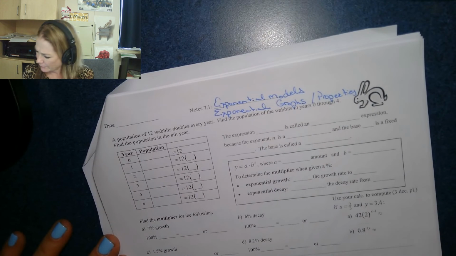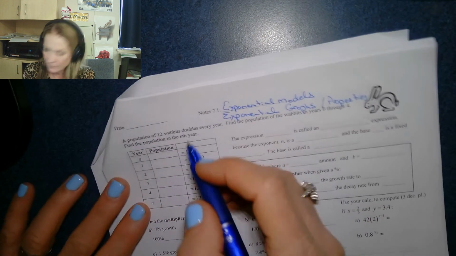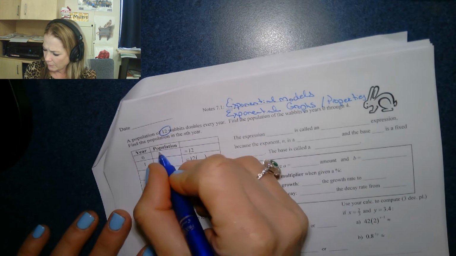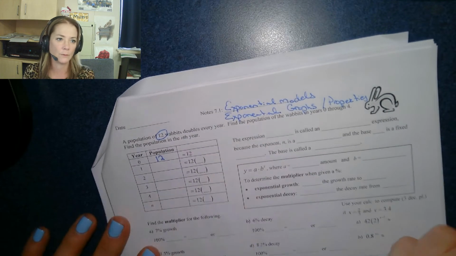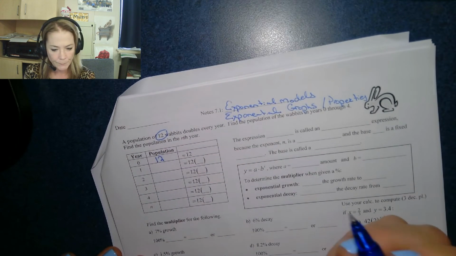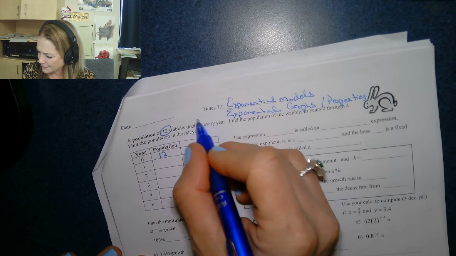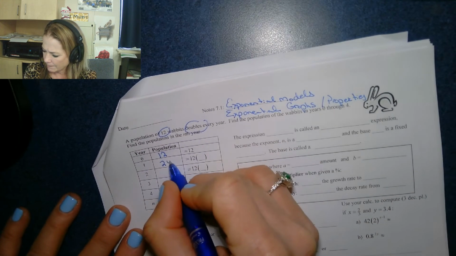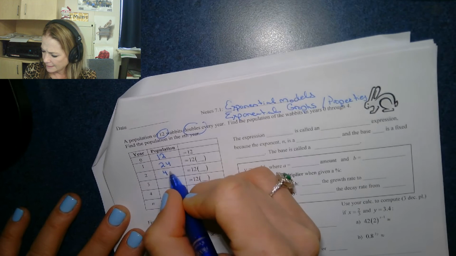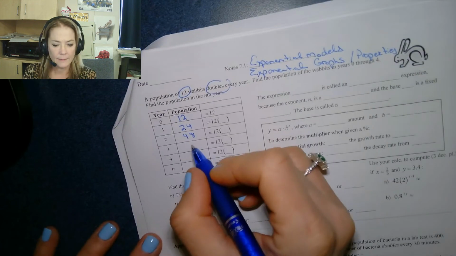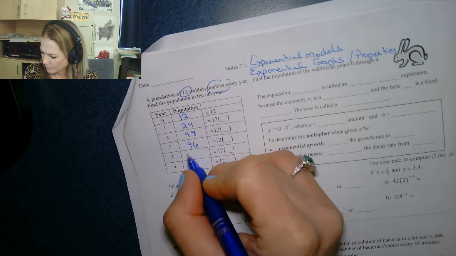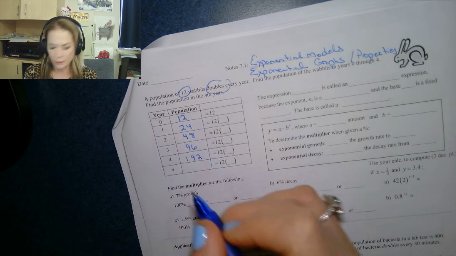In year 0, okay, we're starting with 12. So that's our start. So in year 0, we have 12. It says we start with 12, and let's just see how it grows. All right. Well, it also says it doubles every year. So after the first year, we got 24, okay, and then 48, and then we're going to double 48 for 96, and then 192, and then this is just in general.